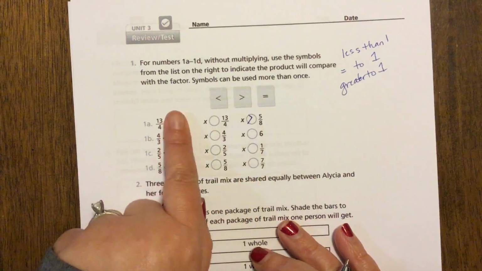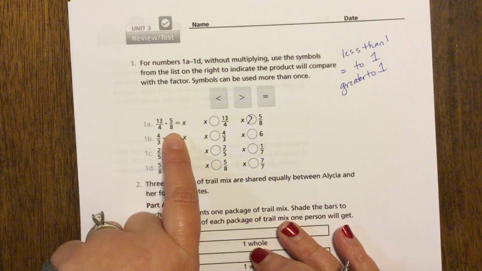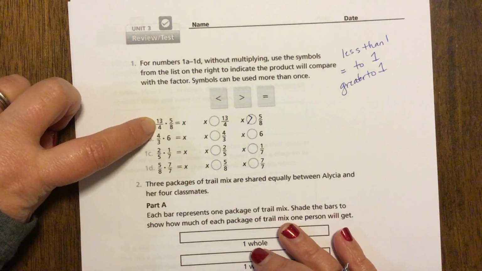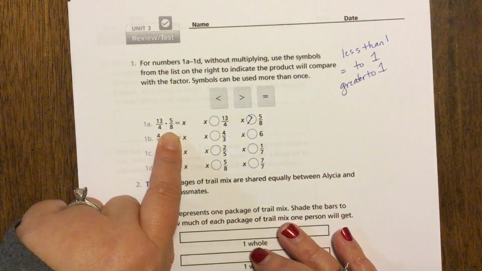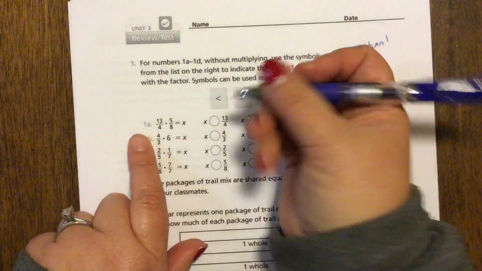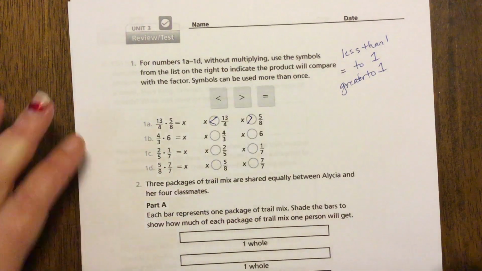But then if we look at 13/4 and ask ourselves, 13/4 is being multiplied by 5/8. Well, 5/8 is less than 1. So yeah, 13/4 is greater than 1, but we're not multiplying it by a number greater than 1. We're multiplying it by less than 1. So x is actually going to be smaller than 13/4. So it's going to be in the middle.